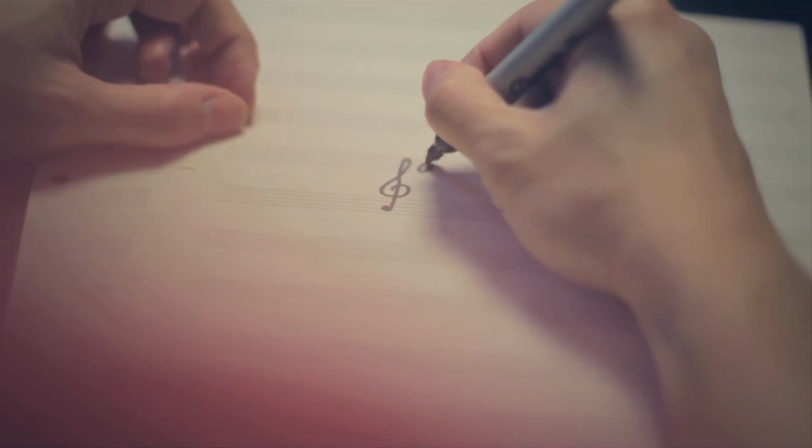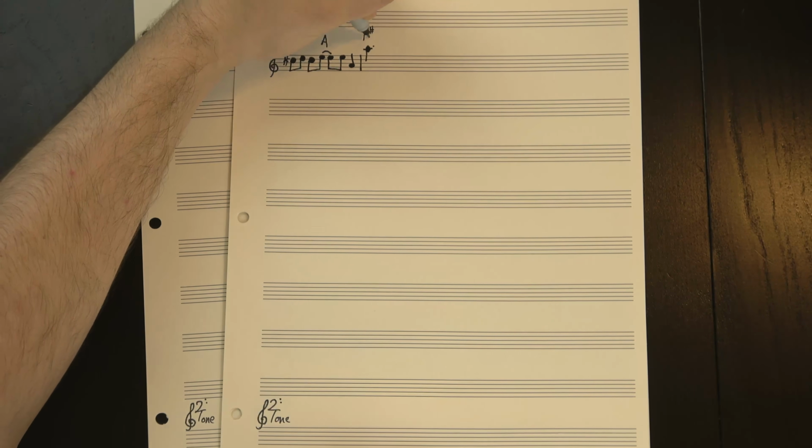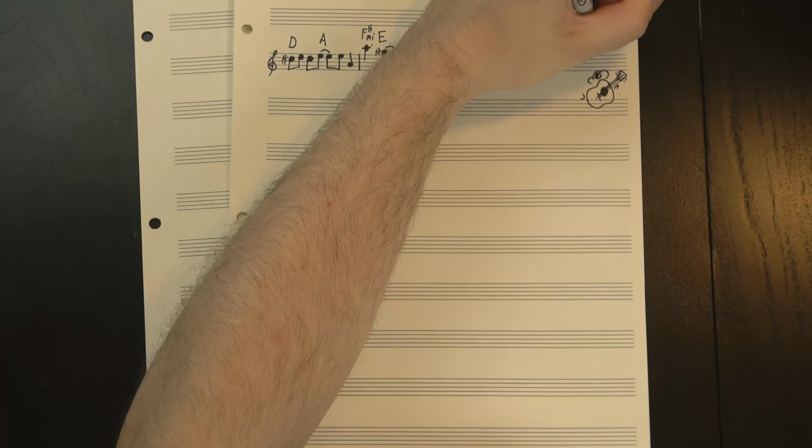Let's take it apart. The song starts like this, with Chapman playing the guitar line that underpins most of the song.